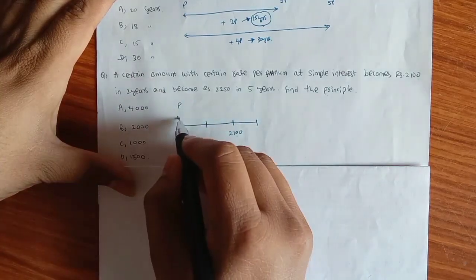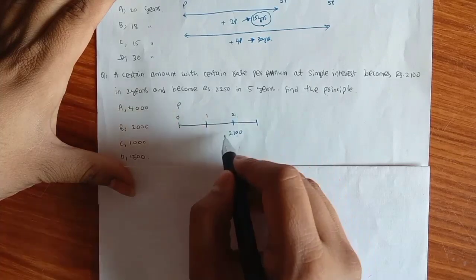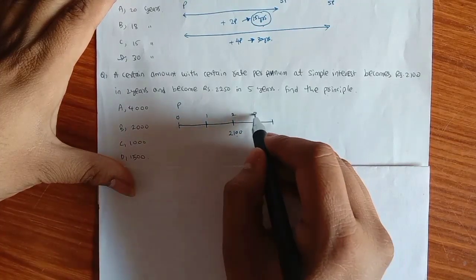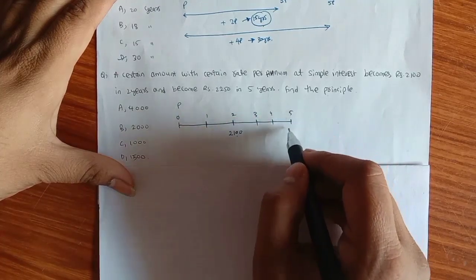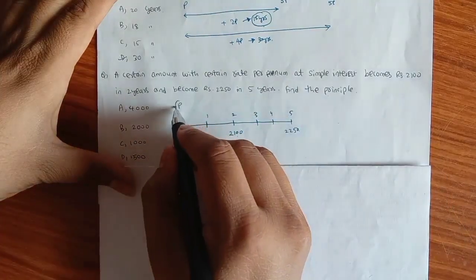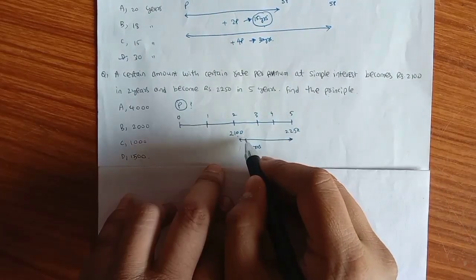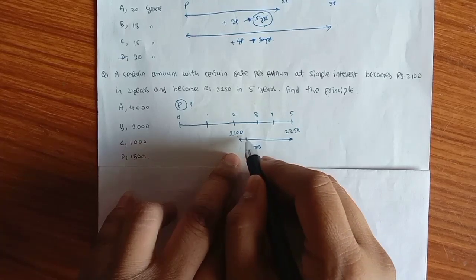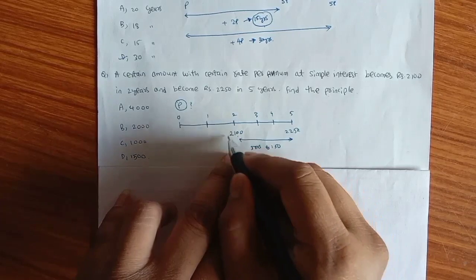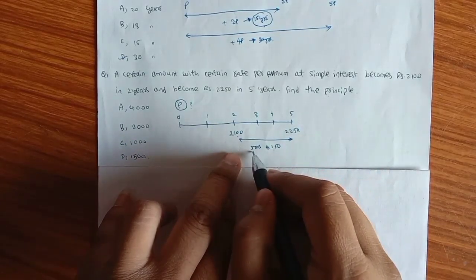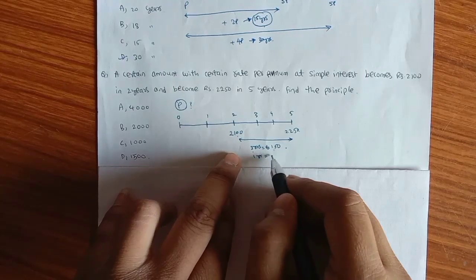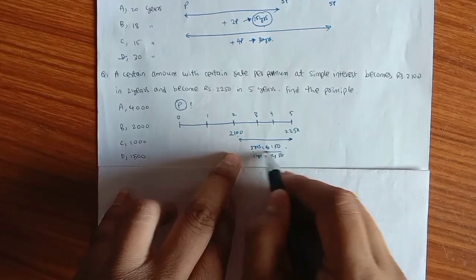Let this be year 0 and this be year 1. In a duration of 2 years it becomes 2100, and in a duration of 5 years it becomes 2250. We need to find the principal amount. In 3 years the amount has increased by 150 rupees, so for 1 year the interest is 50 rupees.